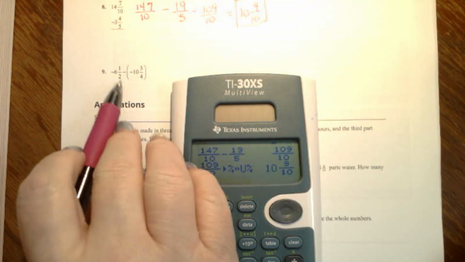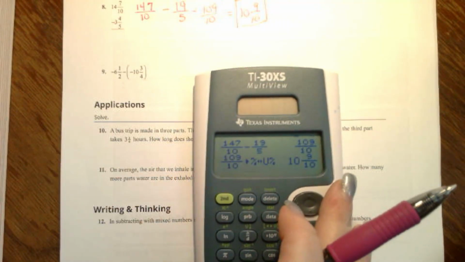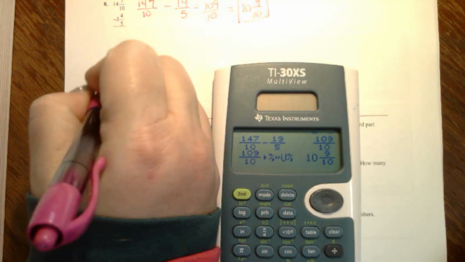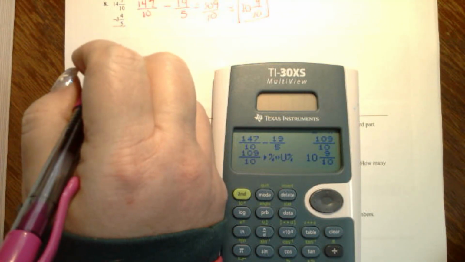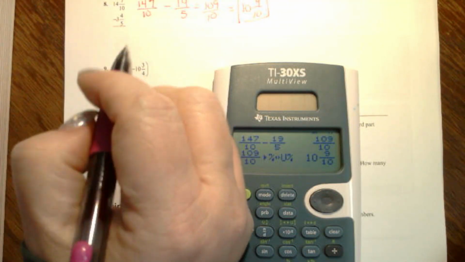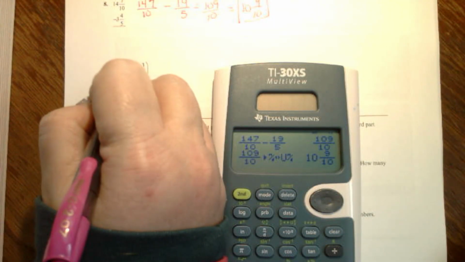But this one is the one that I wanted to show you. So negative doesn't count in all the multiplication. We did one of these earlier. It doesn't count in all the multiplication and adding. The negative just gets added to the top number.